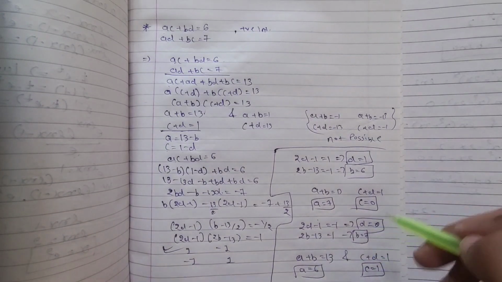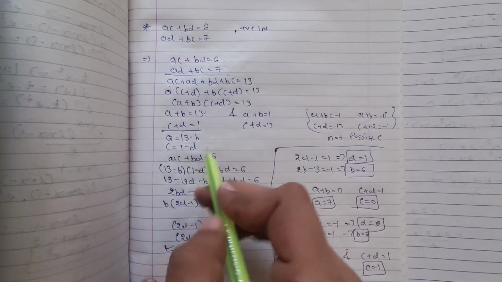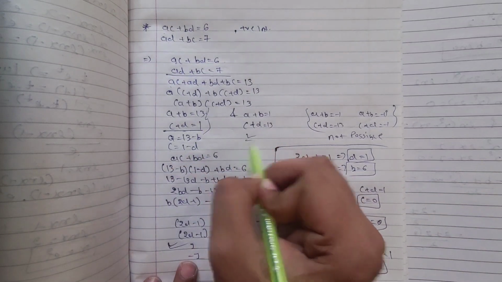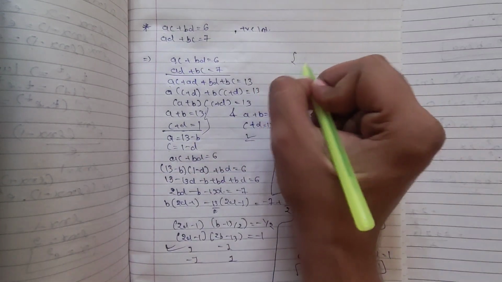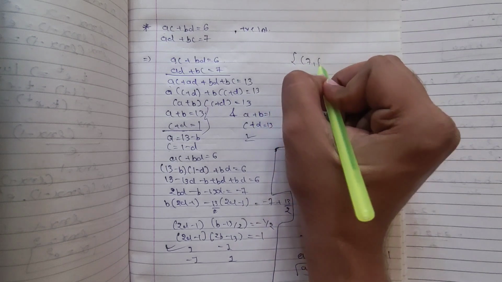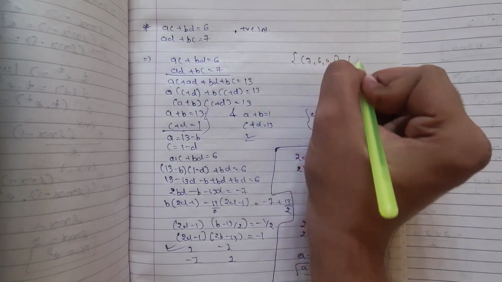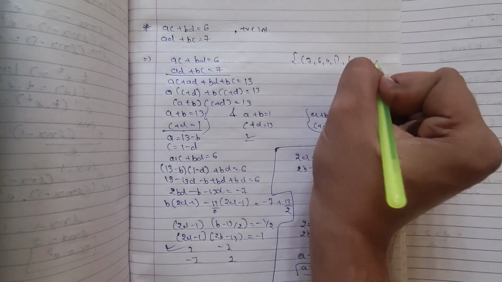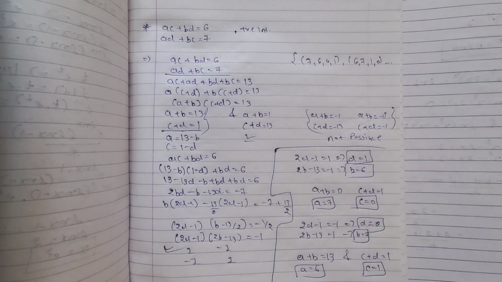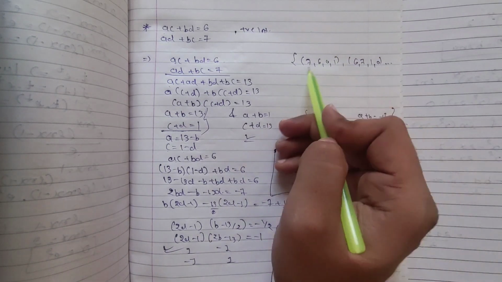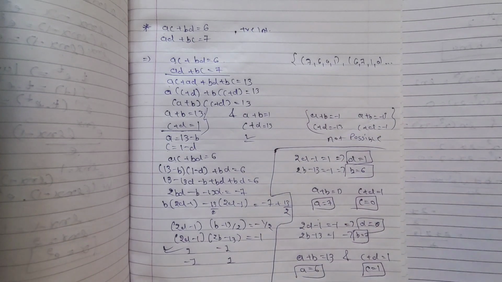So I will get two values for ABCD, right? Because I have taken only one case for each. The other is for your homework. So if I write the whole answers, the first answer will be 7601, the second 6710, right? And there will be two more answers we will get. These are the values of A, B, C, D, the four numbers, right?